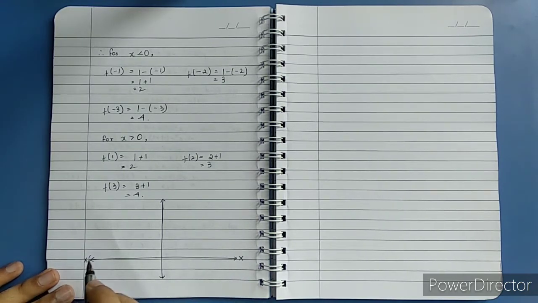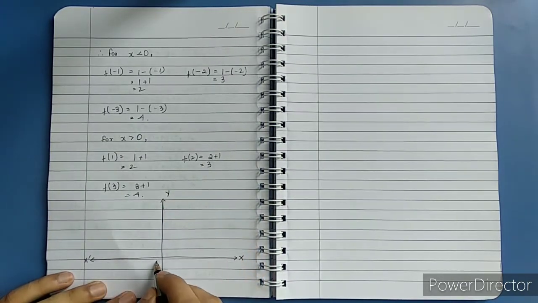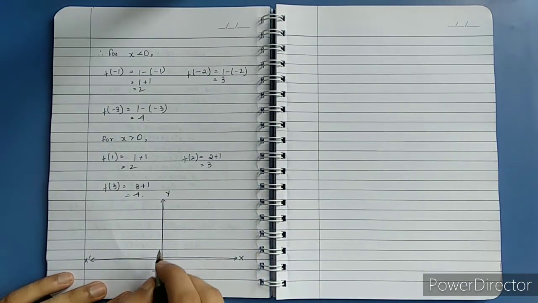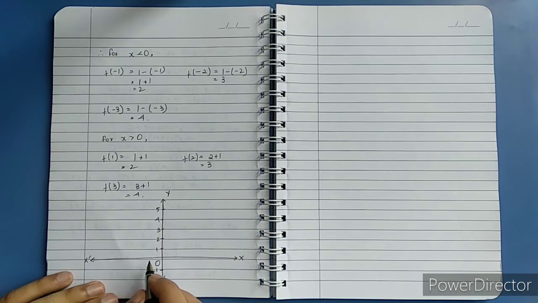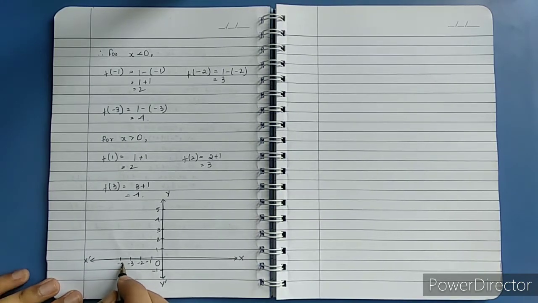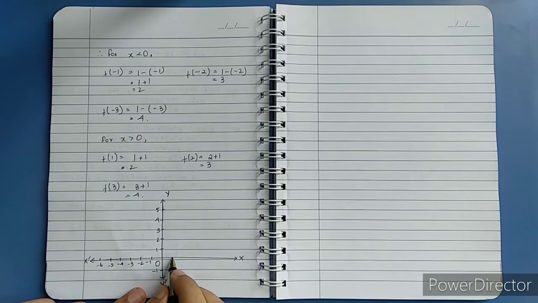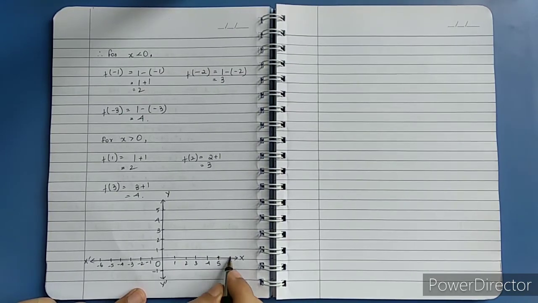X, x prime, y, y prime, origin, minus 1, 1, 2, 3, 4, 5, minus 1, minus 2, minus 3, minus 4, minus 5, minus 6, 1, 2, 3, 4, 5, 6.